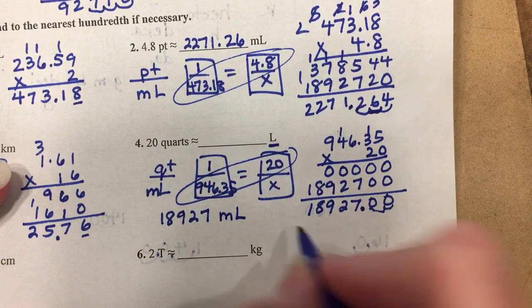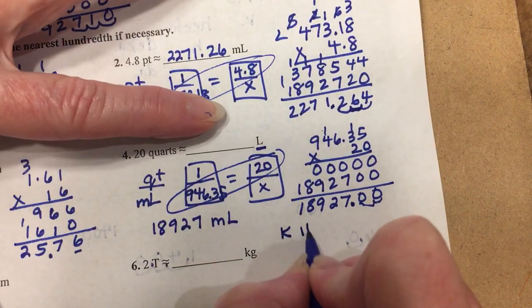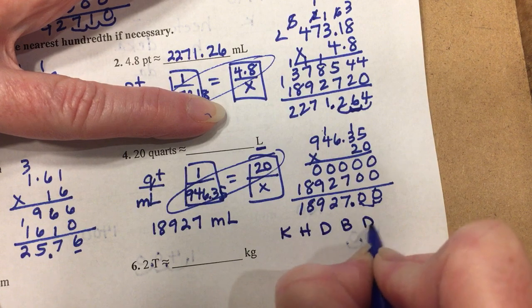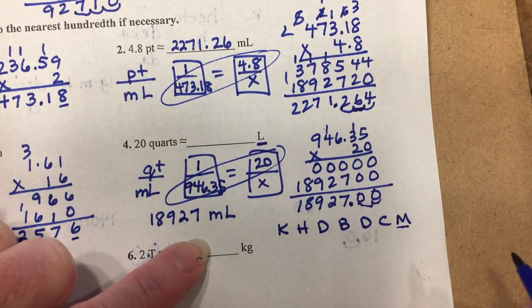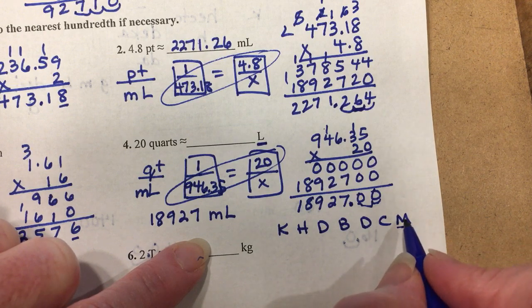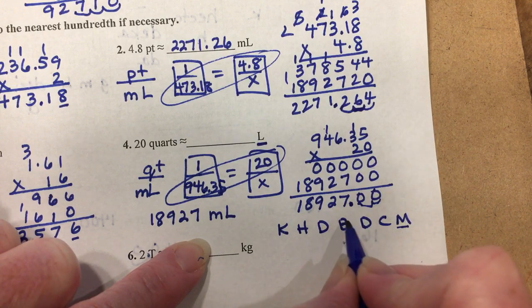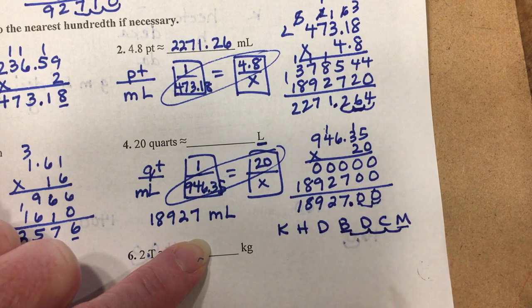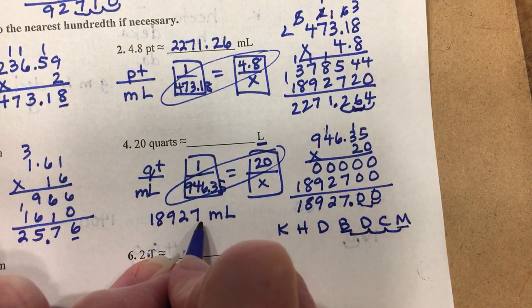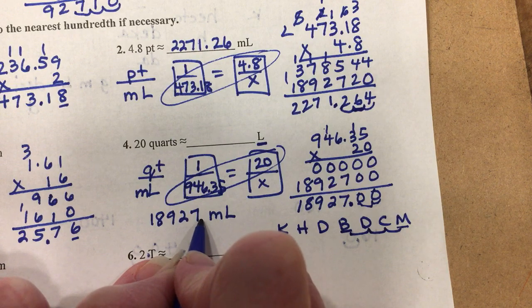So remember, on the other side, we talked about King Henry died by drinking chocolate milk. All right, so milliliters is over here with milli. Okay, and I'm converting to liters, which is a basic unit, so that would be over here. That's going to take me 1, 2, 3 steps to the left. So I'm going to start from the decimal, which is at the end of the number.